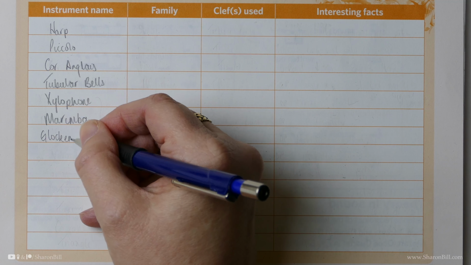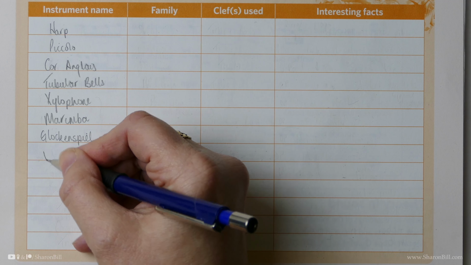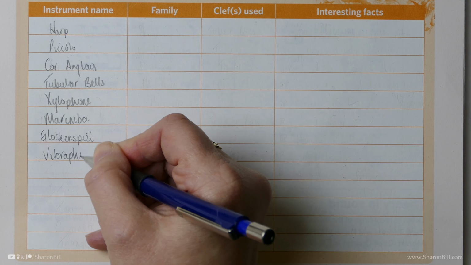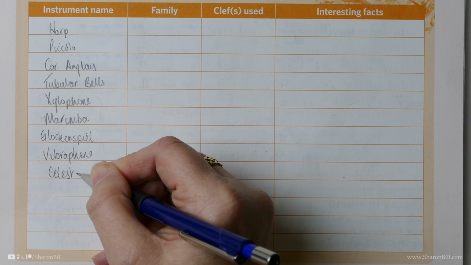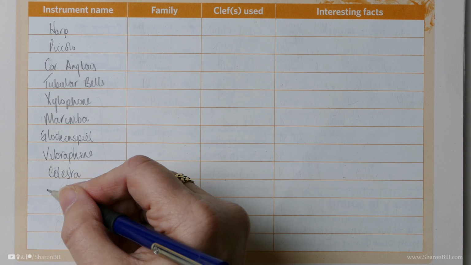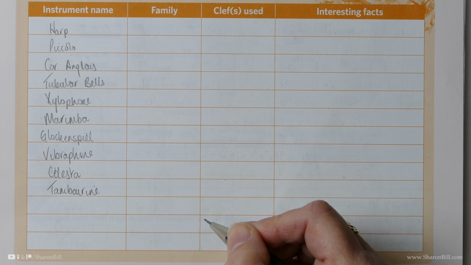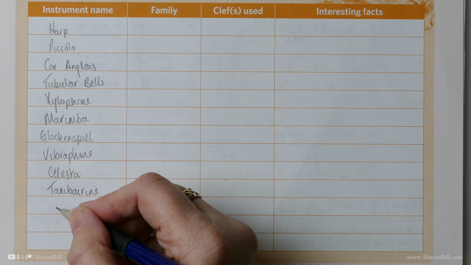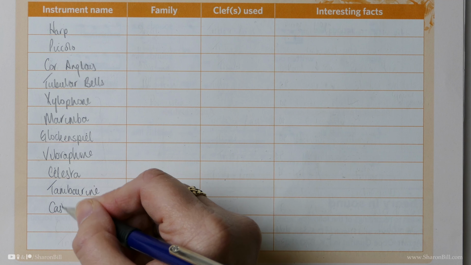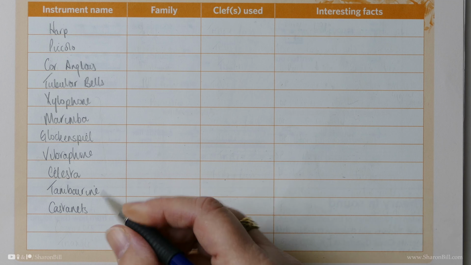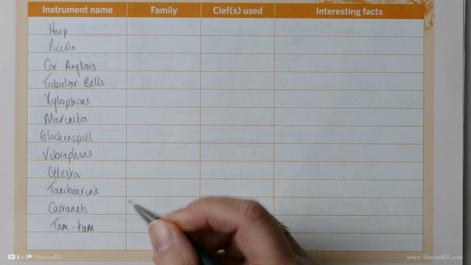Spelling these is an endeavour, isn't it? The vibraphone, the celesta, the tambourine, the castanets, tam-tam, and the triangle.